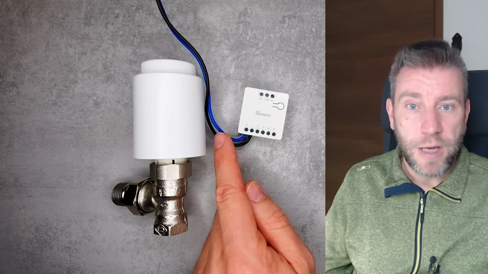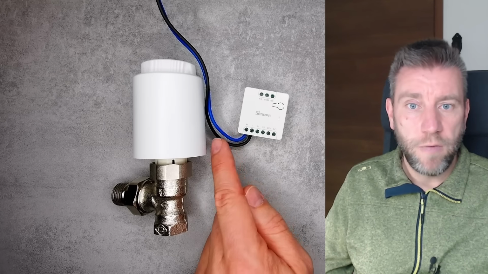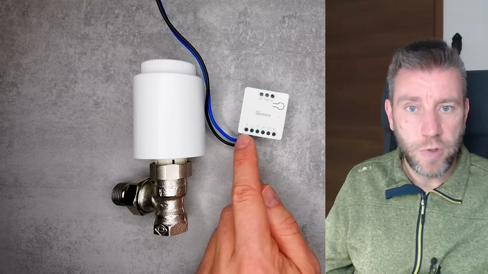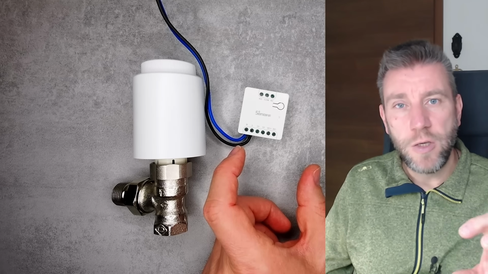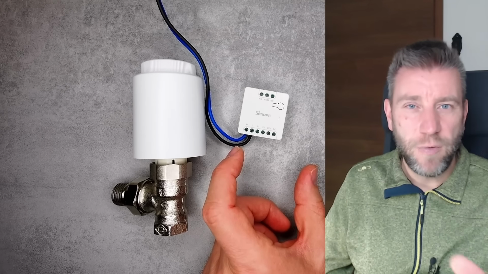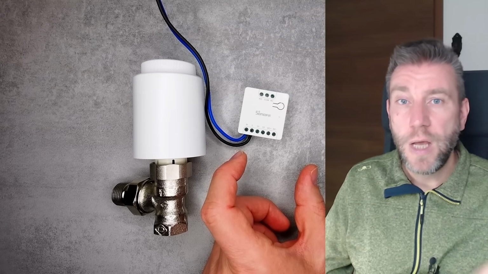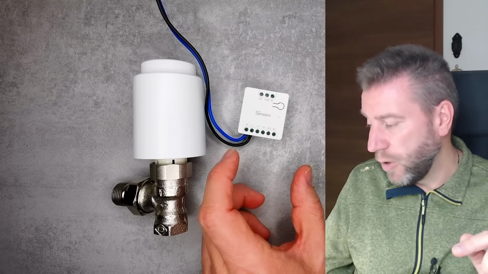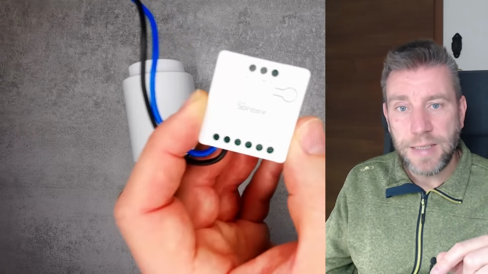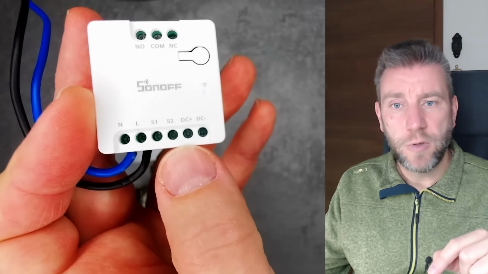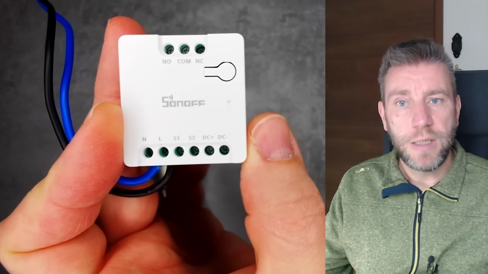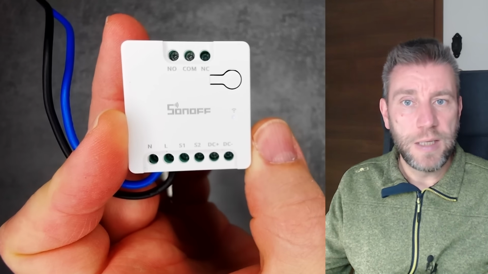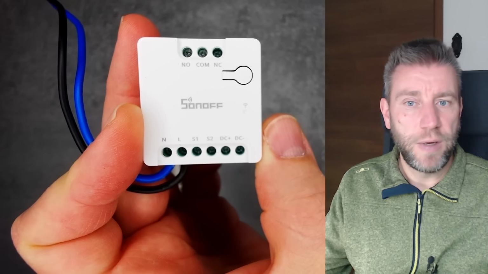In this case, you can just use those mains power wires and connect them to the live and the neutral, the same as you can see here. But sometimes those thermostats use DC power, let's say 12 volts or 24 volts, which are usually supplied by the boiler itself. If that is the case, then you can connect those DC sources here to the DC plus and the DC minus terminals, because this unit can also run from a DC power source, anything from 12 to 24 volts.